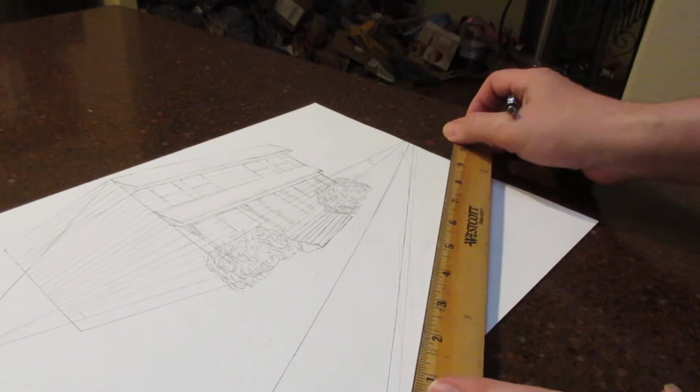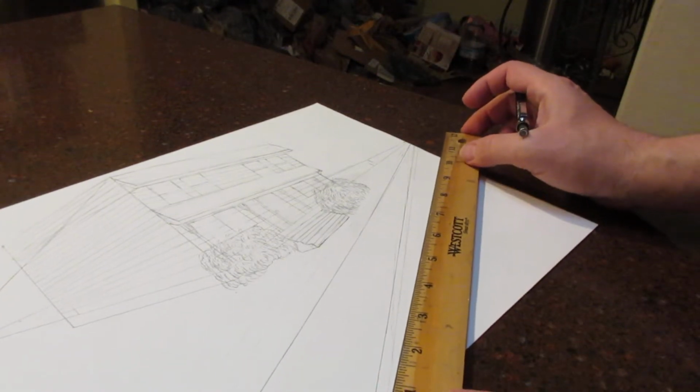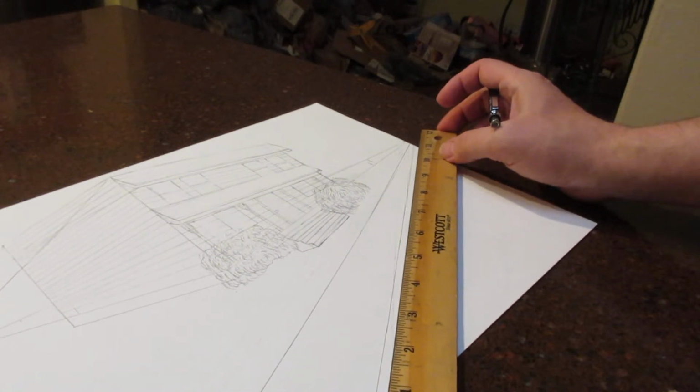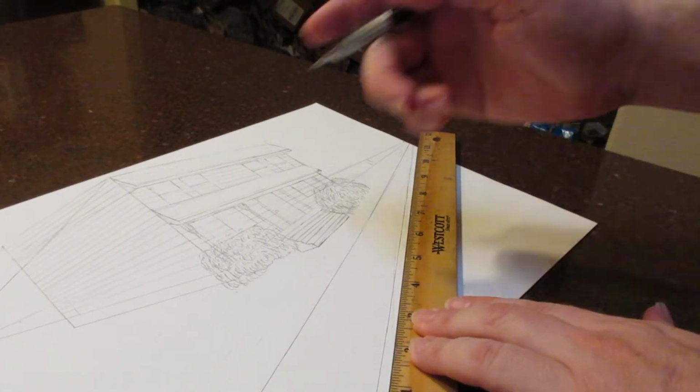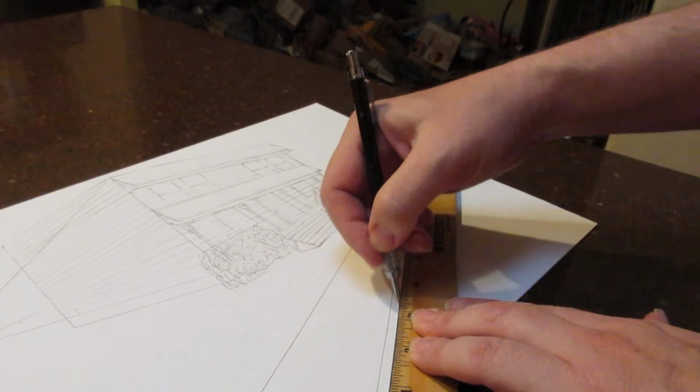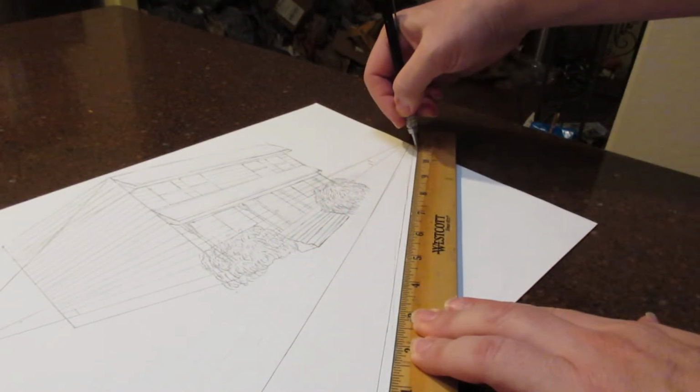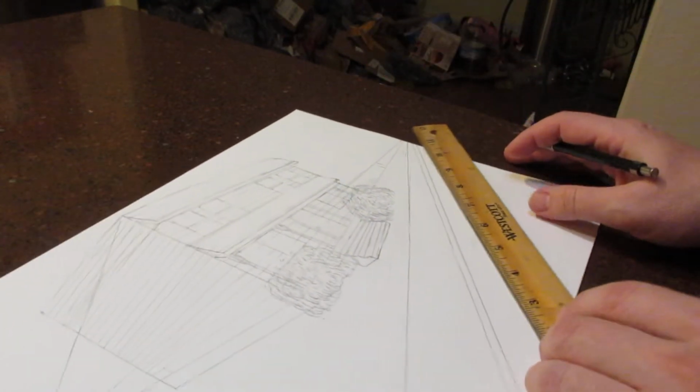All right, so what I want to do, before I start drawing in Michael Myers, is go ahead and add in some dimension to the sidewalk that's in front of the house. And we're going to go ahead and make this line more profound. There we go.